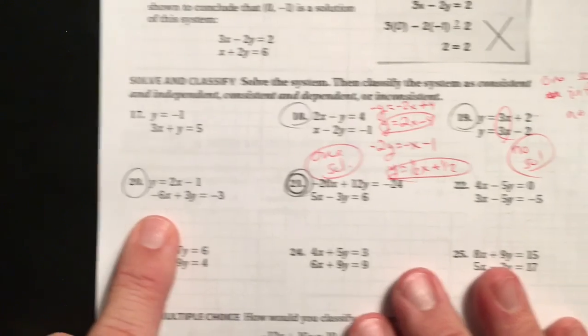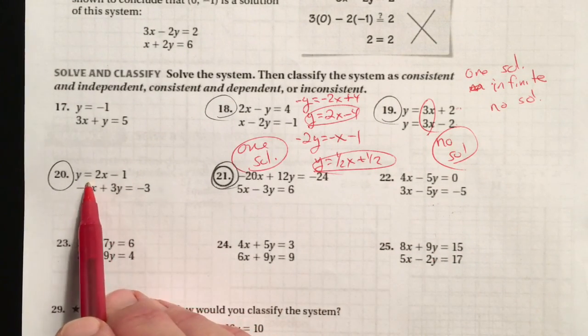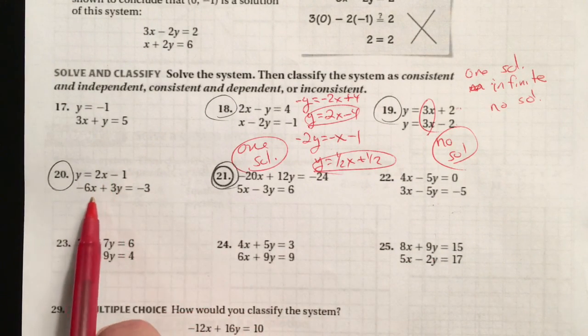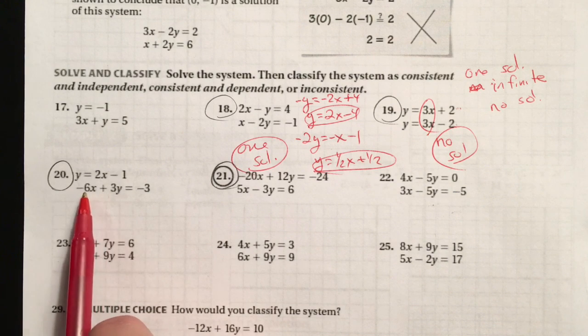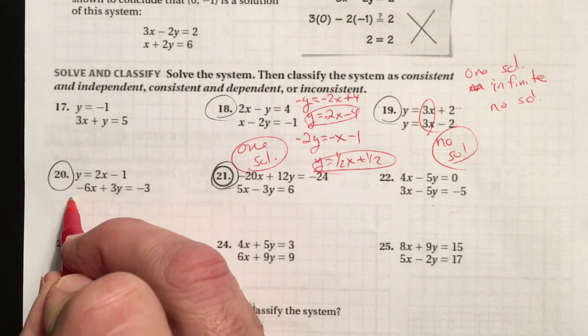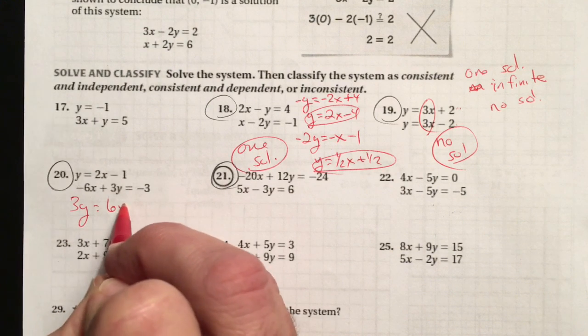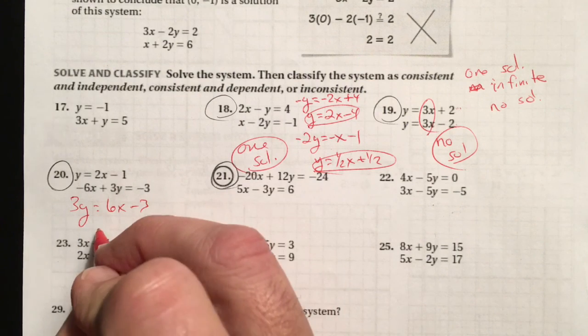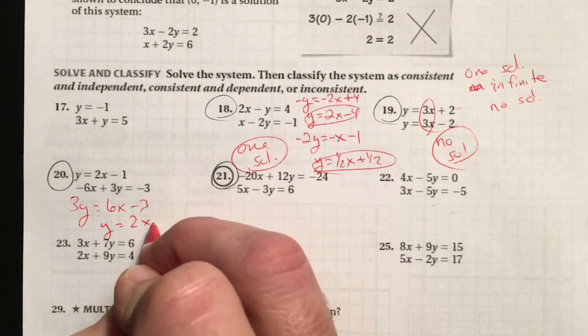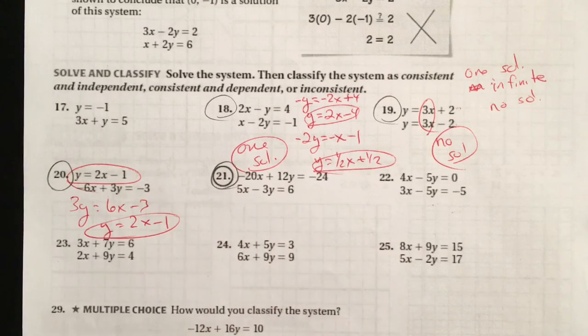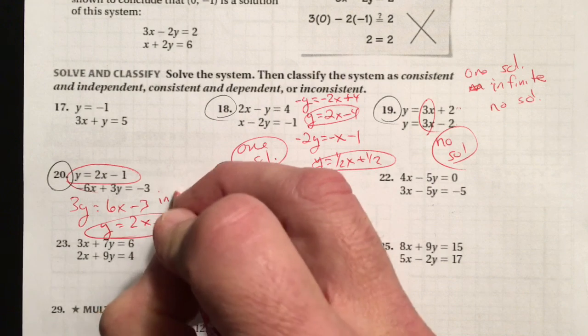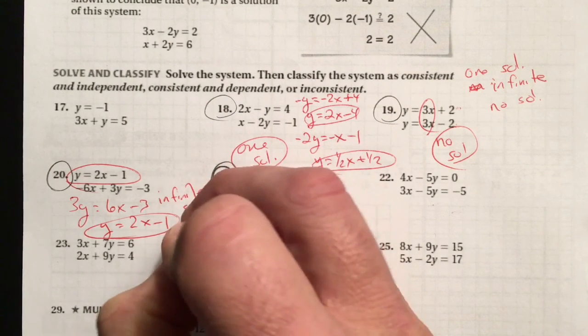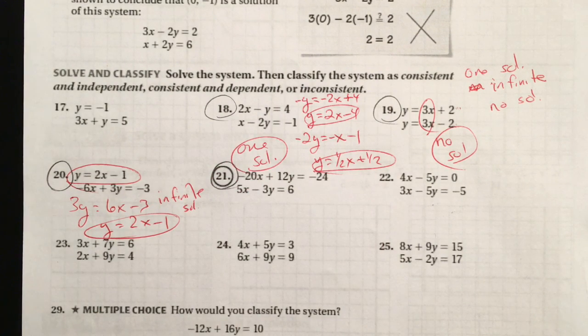Number 20, we have, again, this already says y equals 2x minus 1. I'll take the other equation and solve it for y. I'll move the x over without showing you the work. So you have 3y equals 6x minus 3. I divide the entire thing by 3, and maybe you see it already. y equals 2x minus 1. Look at that, two equations are exactly the same. This is infinite solutions.